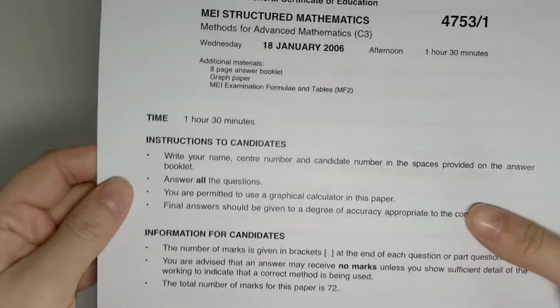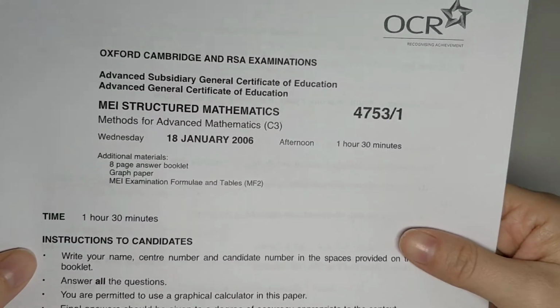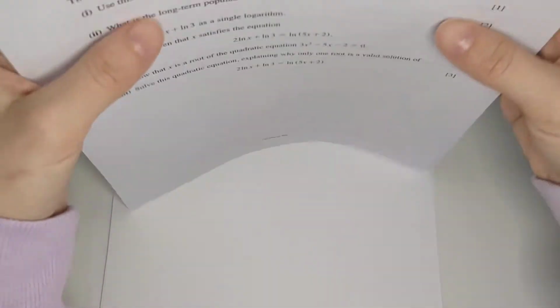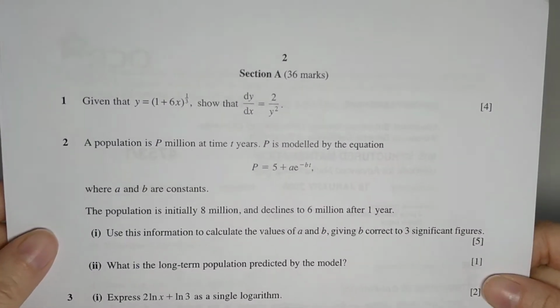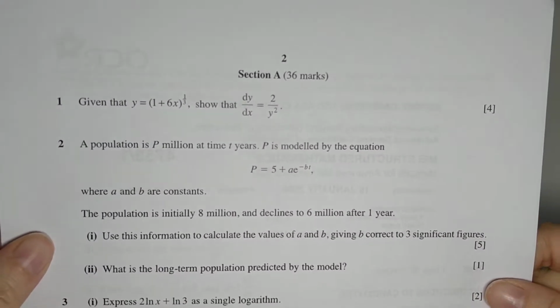This is C3, January 2006. So this is old spec A2 from MEI. We're going to do section A in this video and we're going to do section B in the next one. So, question 1. Given that y equals that, show that dy by dx is that. 4 marks. Okay.